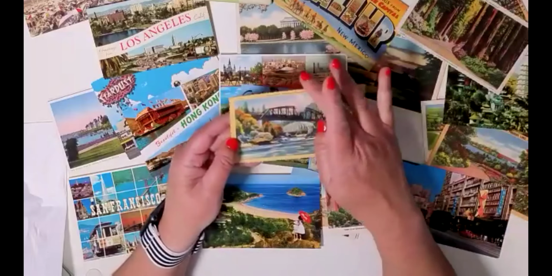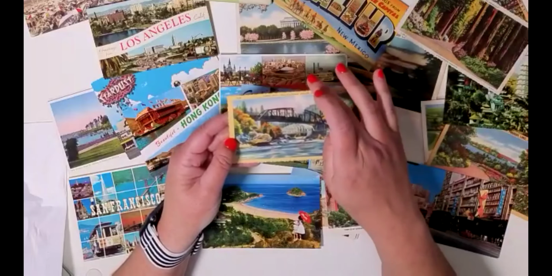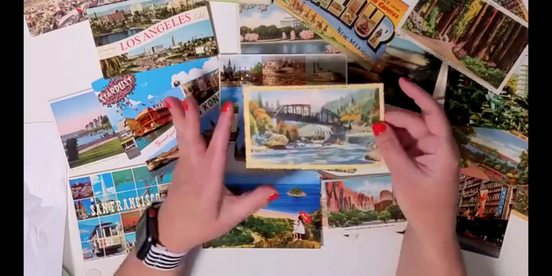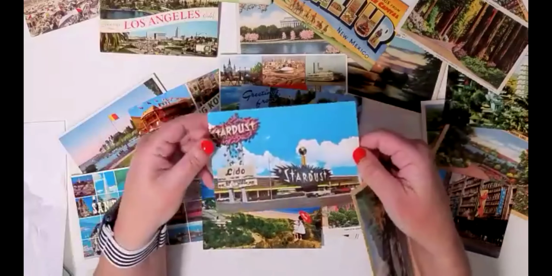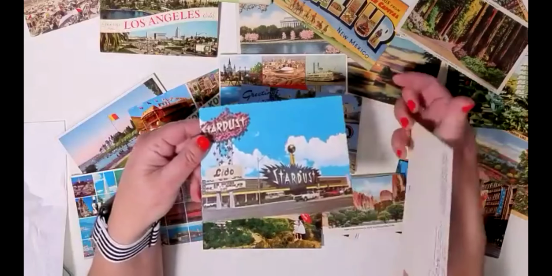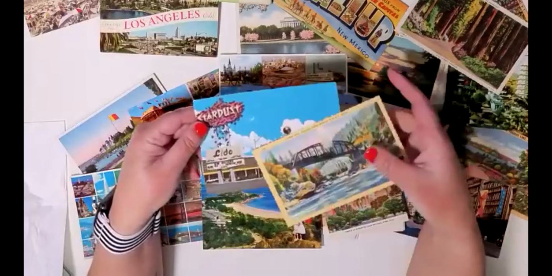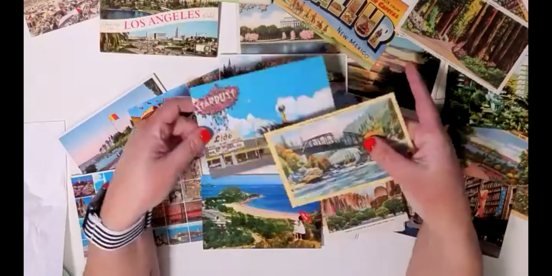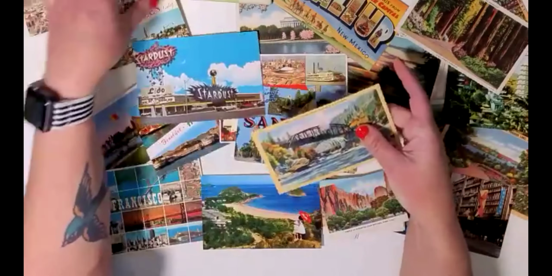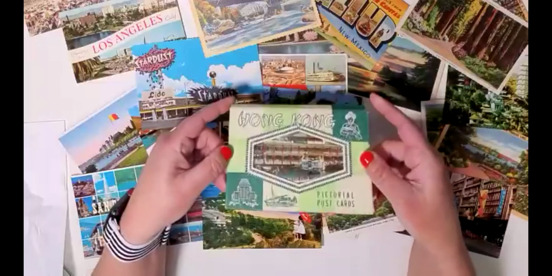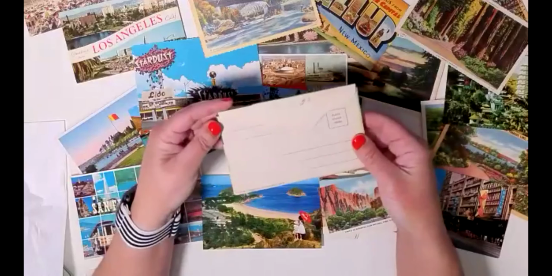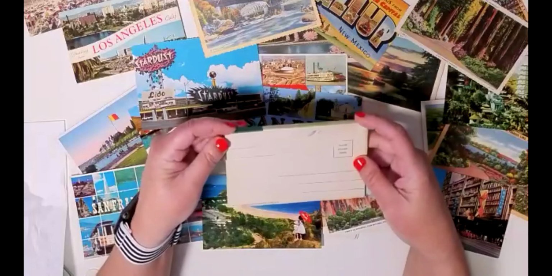But it's different from scalloping, because scalloping is more geometric and even. Here, I think this is scalloped. See how these are more rounded? It's just a different kind of edge, but it adds to that vintage, authentic look and feel. This was a whole set of postcards that you could send as postcards.